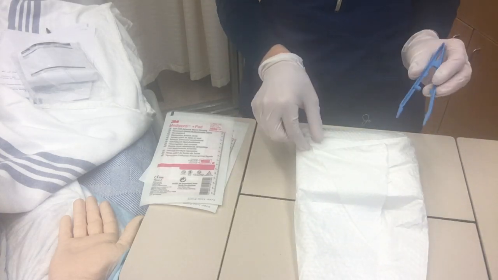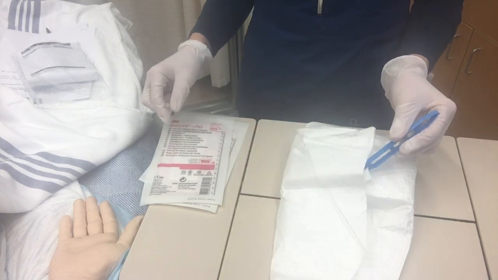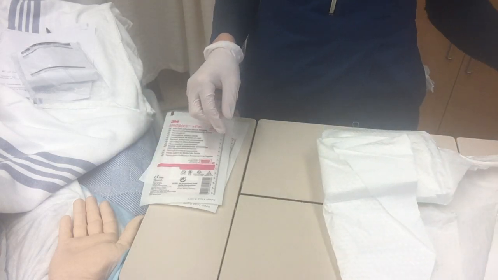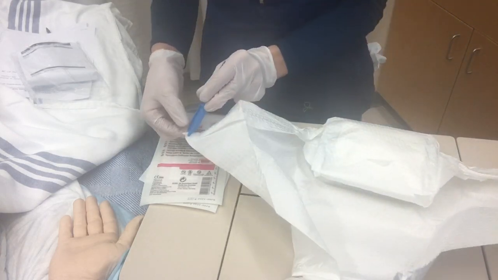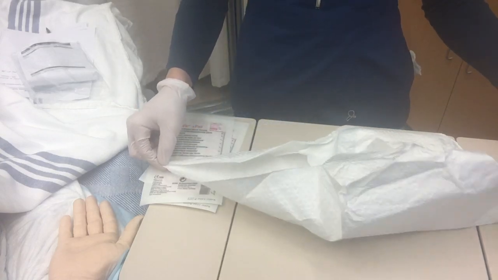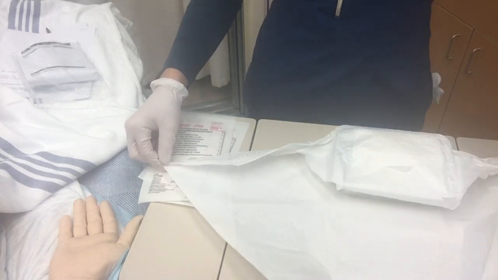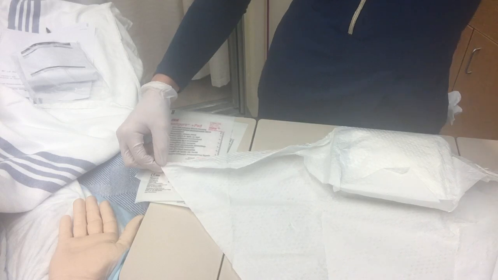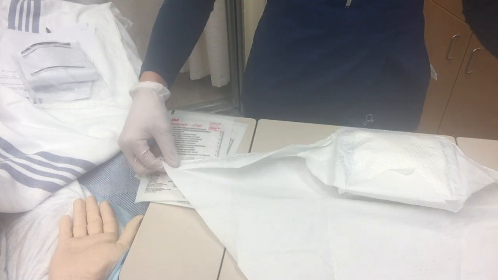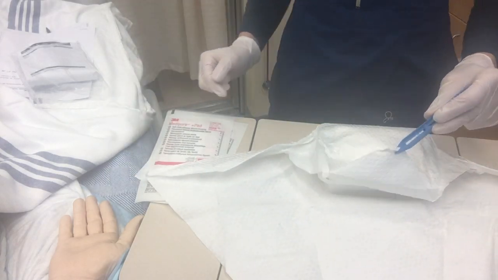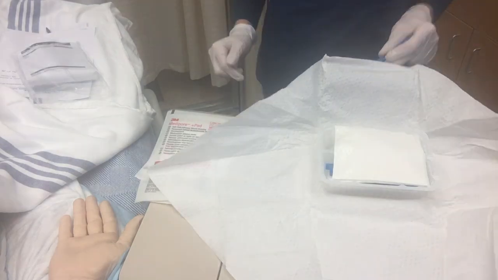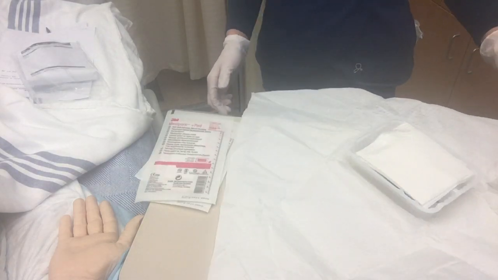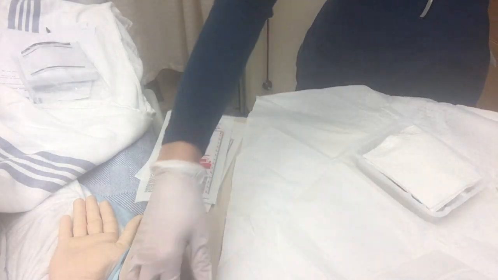And then using my forceps, I'm going to pull these out, trying not to do any unnecessary reaching over my field. And then the last tab I'm going to pull towards myself as I step back. And then I'm going to turn it.